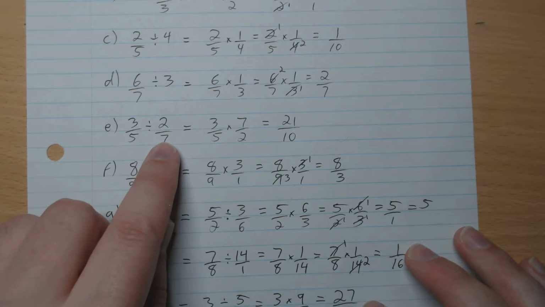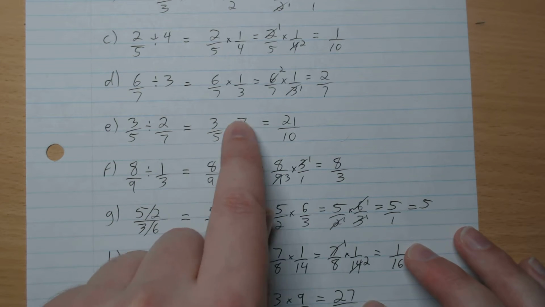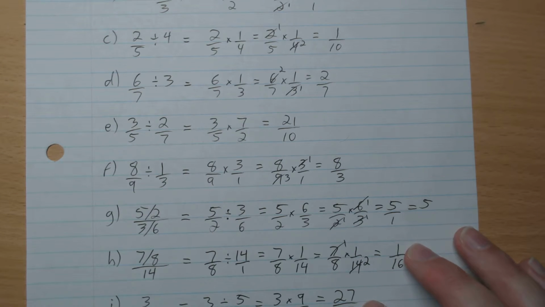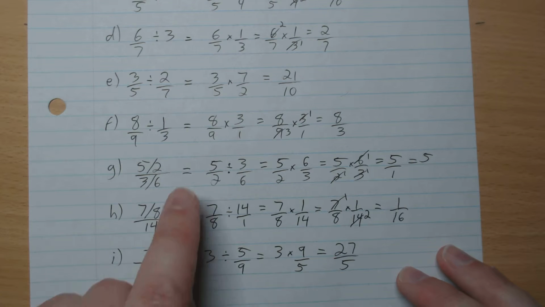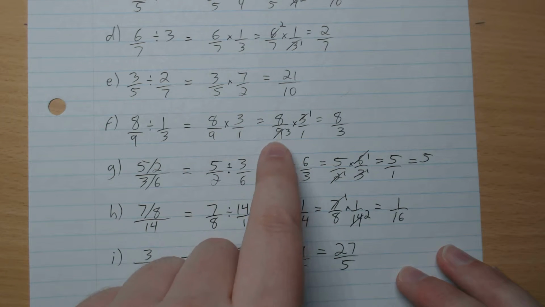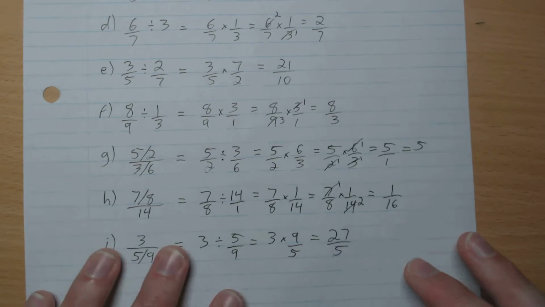3 over 5 divided by 2 over 7, so we have times the reciprocal. 21 over 10, like that. 8 over 9 divided by 1/3, times the reciprocal. 3 is in common, bang bang. What's left is 8 on the top, 3 on the bottom.